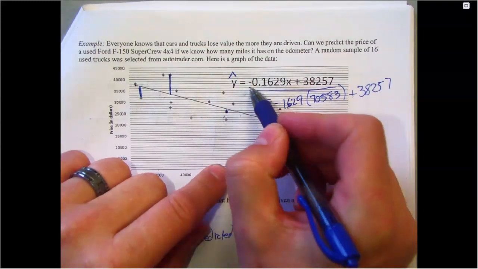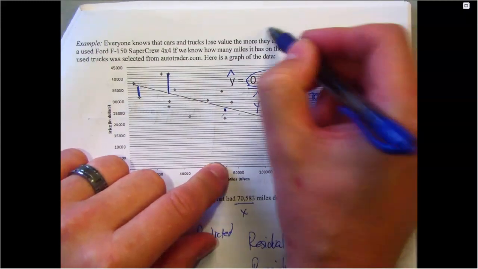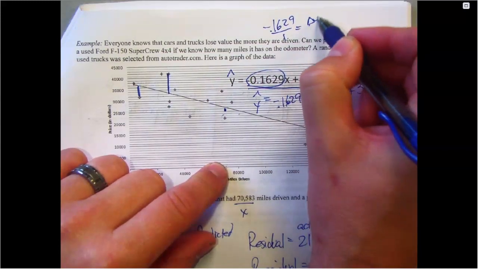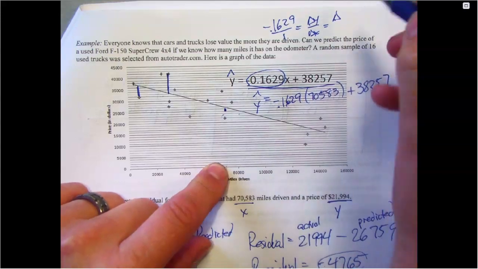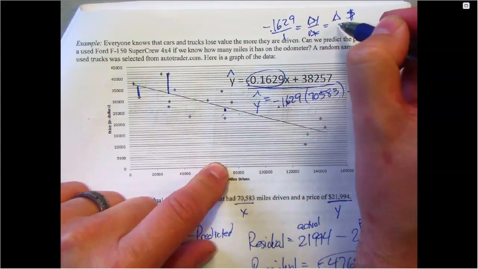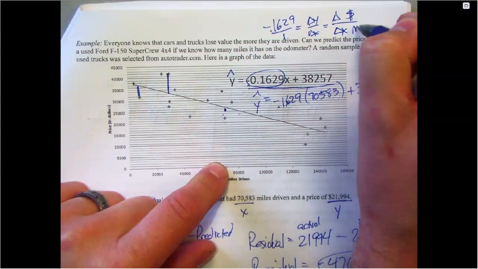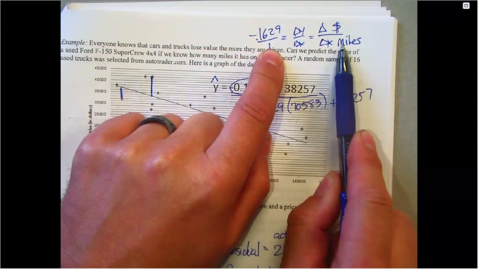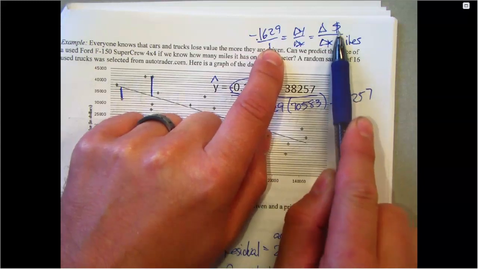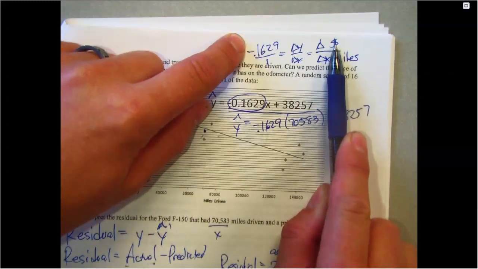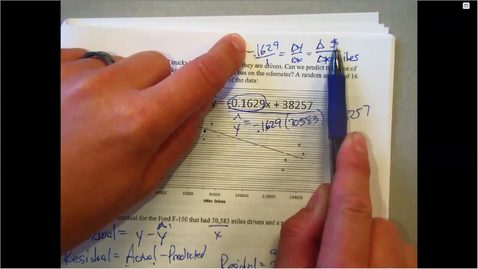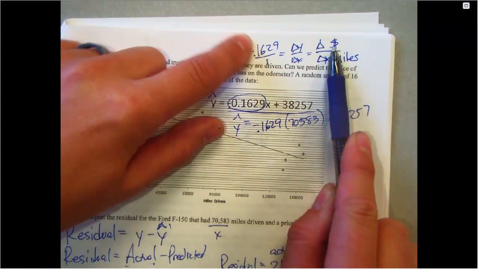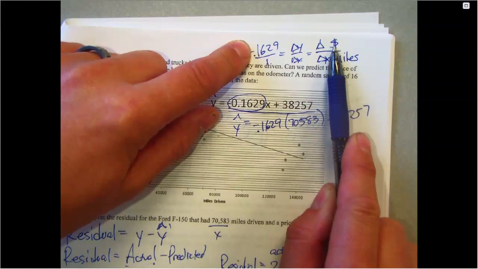Alright, so the slope is this negative 0.1629 number, right? But I would make it negative 0.1629 over 1. And that's delta y over delta x. Y is price and x is miles. So to interpret the slope, I would say as the miles increase by 1, we would expect the price to decrease by, I guess, 16 cents, 0.1629. So as the miles go up by 1, we'd expect the money to decrease by this amount. Is that part okay? Interpret the slope.